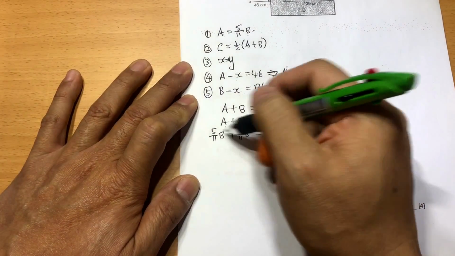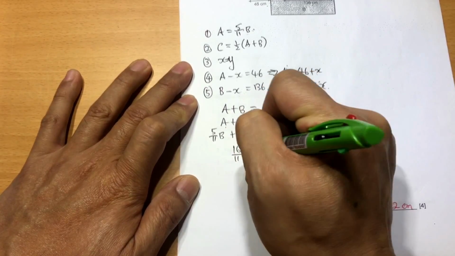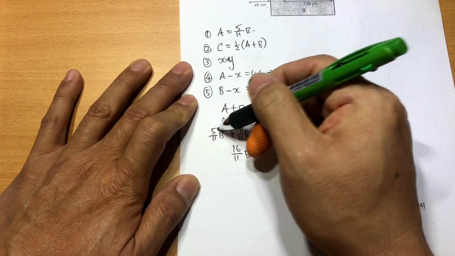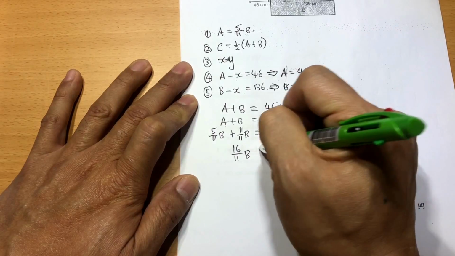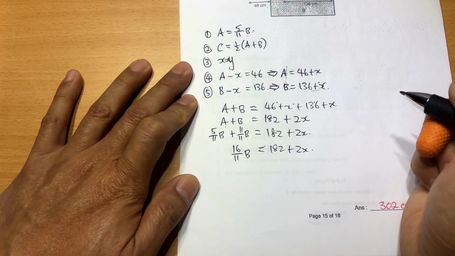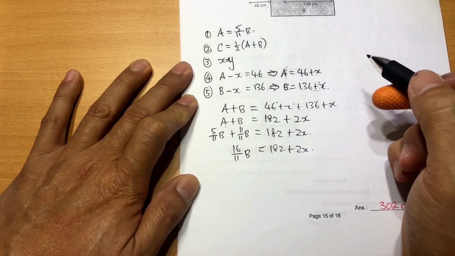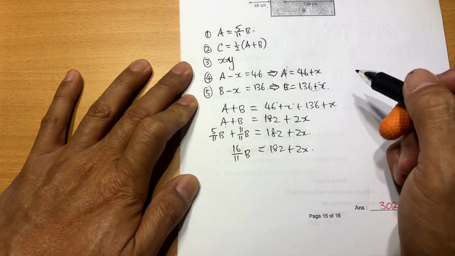Let's add these 2 together. So we've got 16/11b, equals 182 plus 2x. Now let's see if we can get rid of either the b or the x.